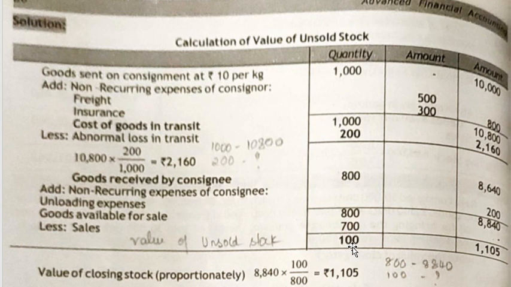So that will give you the value of unsold stock, which is 100. So 800 minus 700, 100. So you will find out for unsold units or stock what is the value. For 800 units, if it is 8840, then for 100 units what is the cost, you're going to find out. So you will cross multiply 100 into 8840 divided by 800, which will give you 1105 as your unsold stock value.